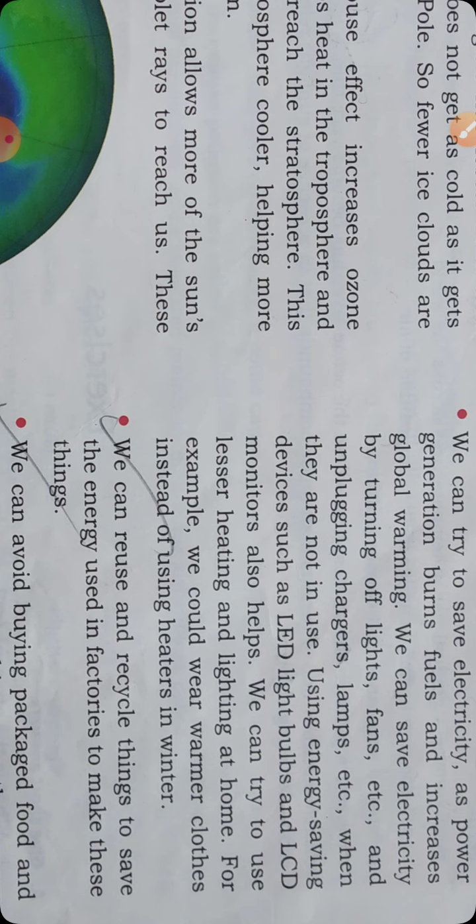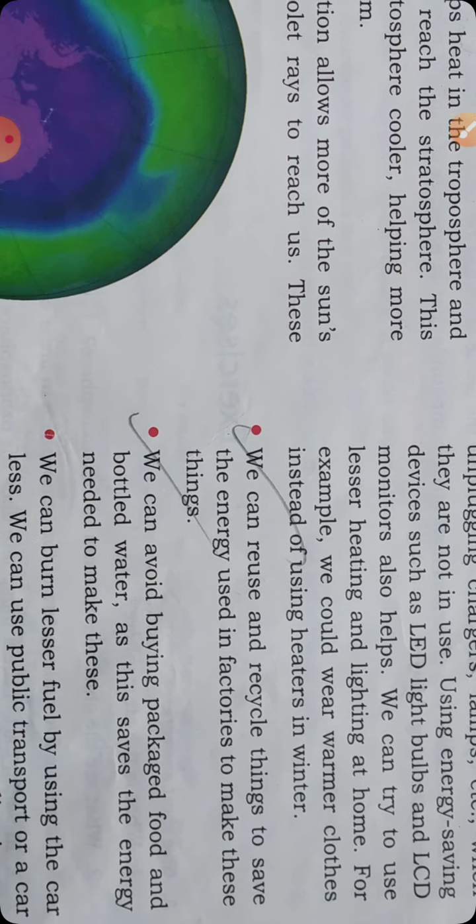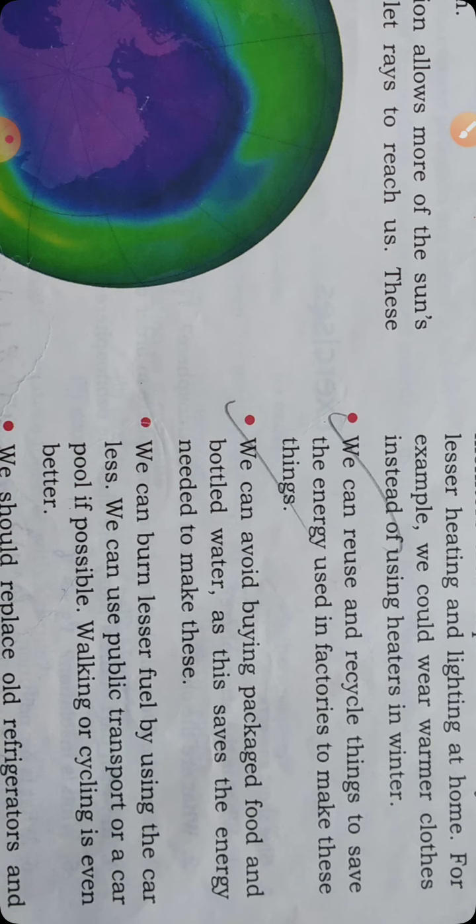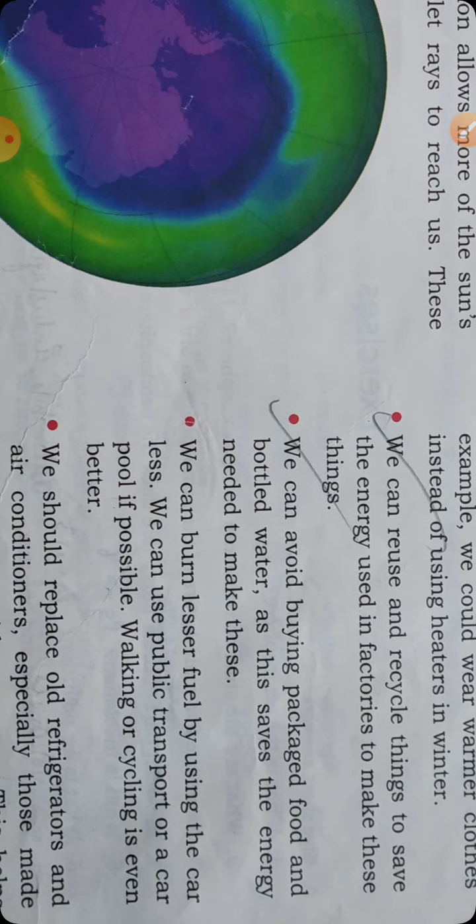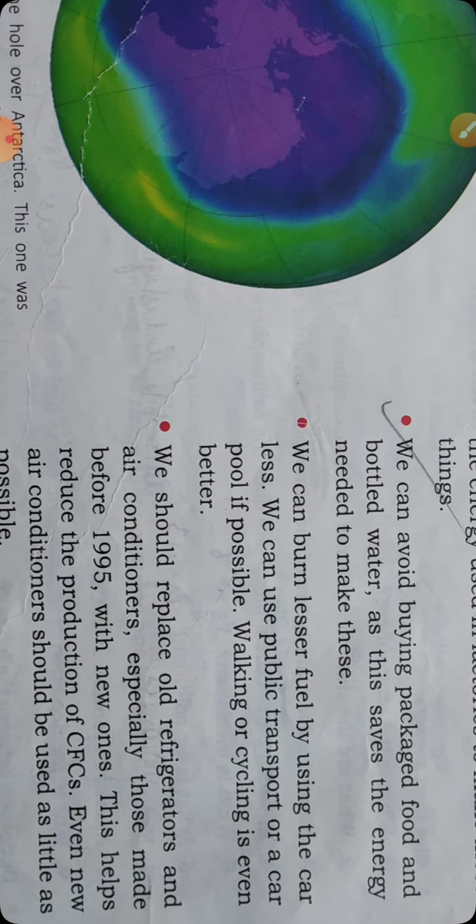We can try to use less heating and lighting at home. For example, we could wear warmer clothes instead of using heaters in winter. We can reuse and recycle things to save energy used in factories to make these things. We can avoid buying packaged food and bottled water as they save the energy needed to make these. We can burn less fuel by using the car less.